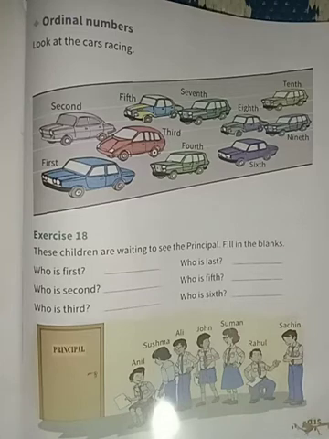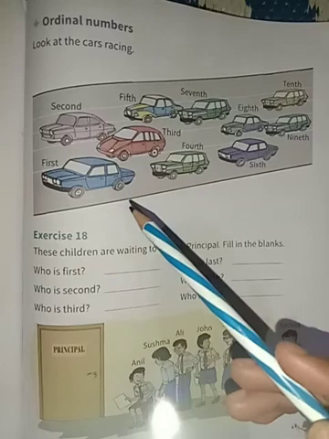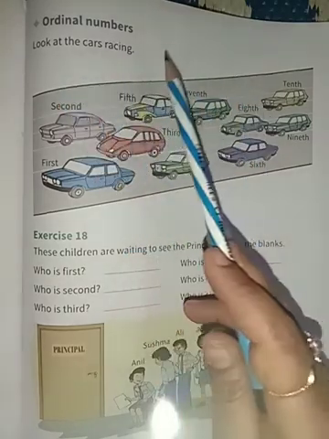So whenever we keep a race between the cars, one car will be winning the race. At that time you have to tell the position of that car. Example, now if you want to show the position of the car, then we have to use the ordinal numbers.